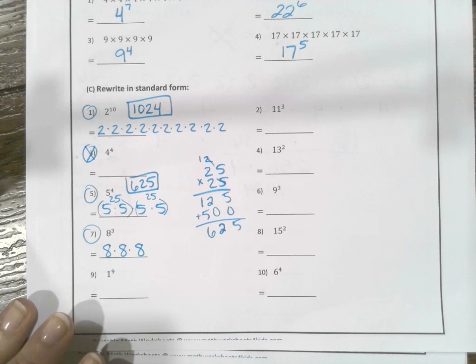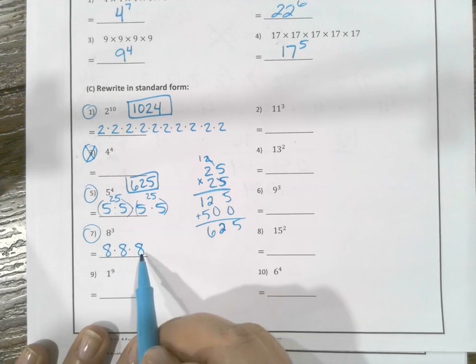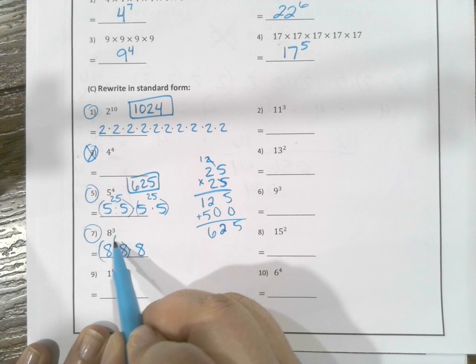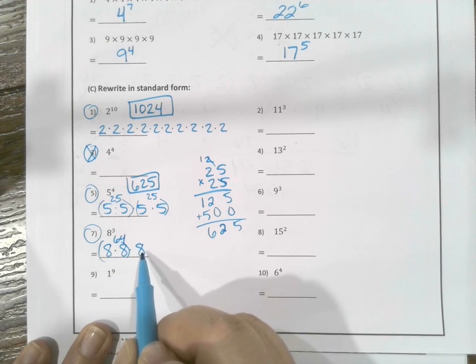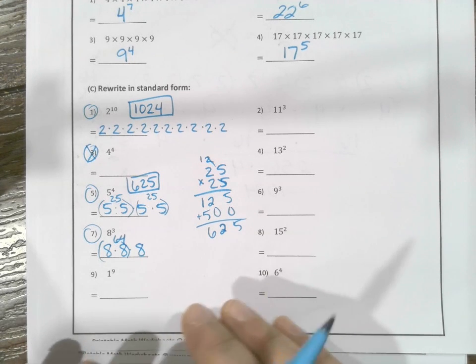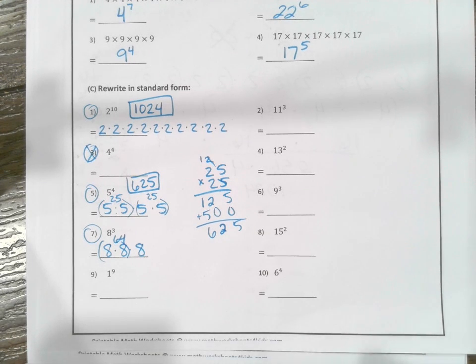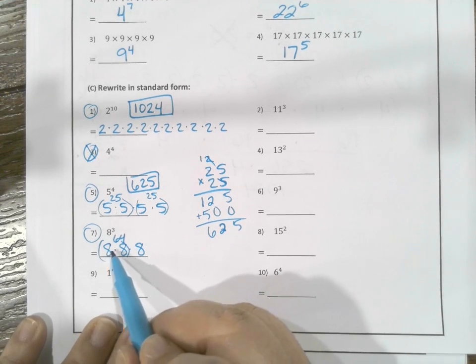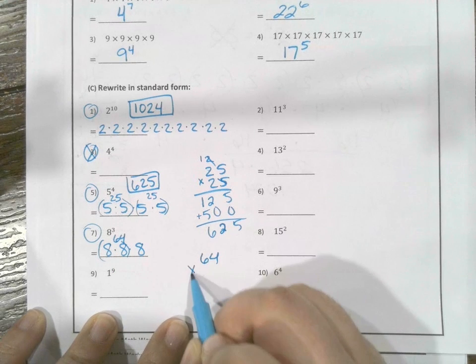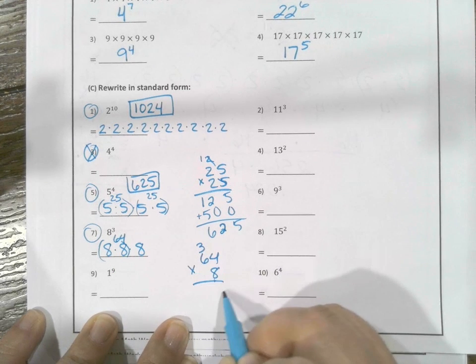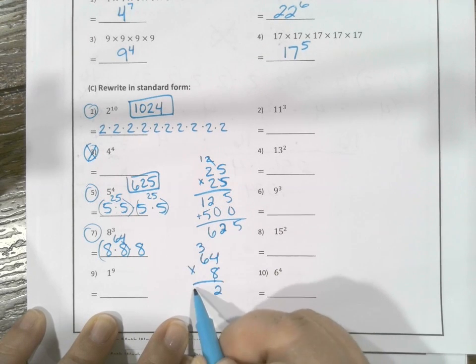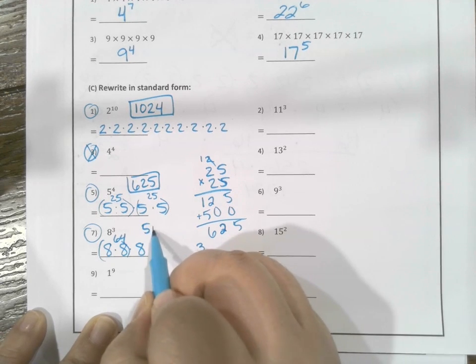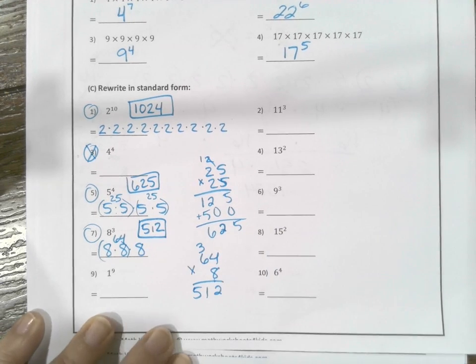Alright, so now we need to actually multiply that out. There's 3 numbers here, so I'm going to multiply these two first, and I get 64. 8 times 8 is 64. And then we've got another number 8 that we have to multiply. I do have a multiplication chart on Canvas for you, on the agenda, if you need to use that to help you multiply these numbers out. Alright, so now I have to do 64 times 8. 8 times 4 is 32. 6 times 8 is 48, 49, 50, and 51. So we get 512. And that's it.